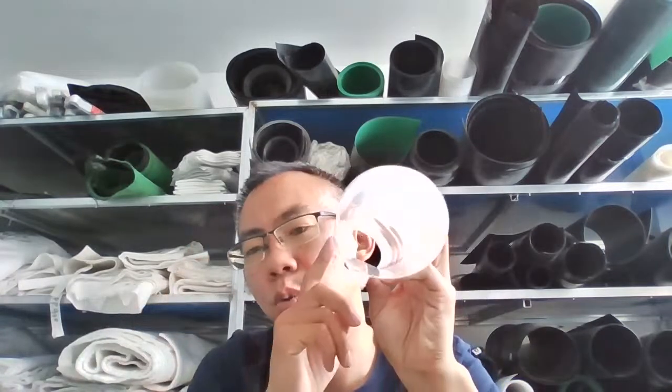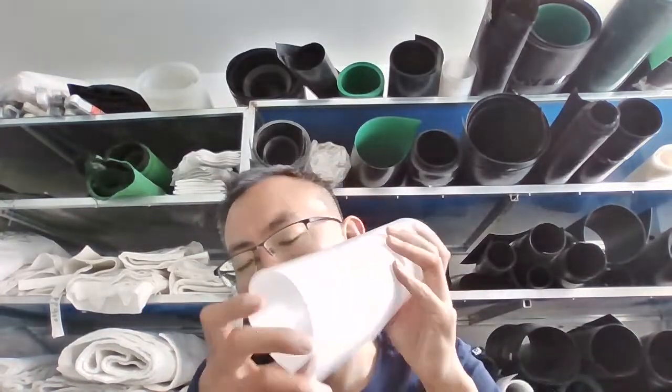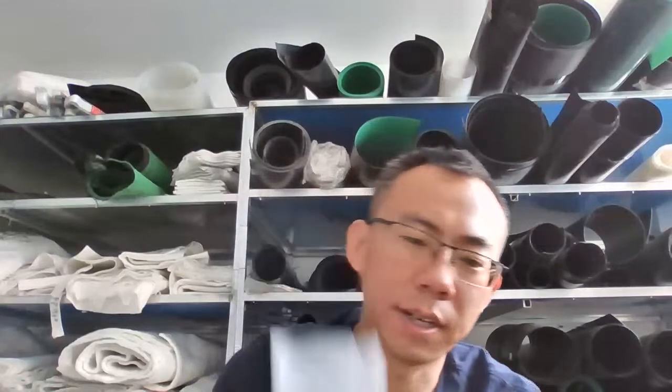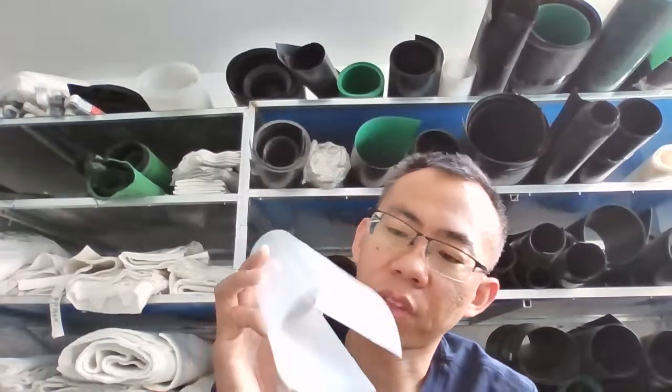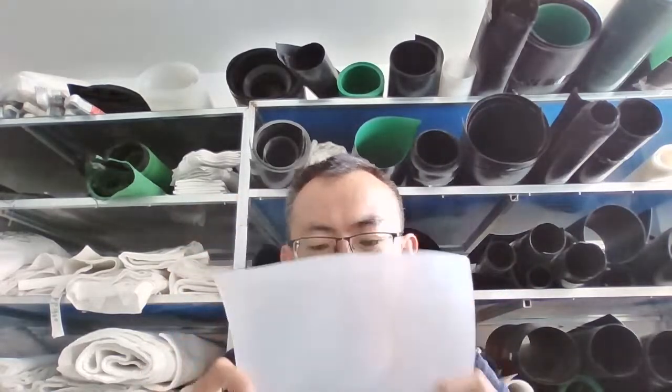For example, if this bubble's diameter is 8 meters, it will become an 8-meter roll width, like this. And then we do the rolling and the packing of the roll.